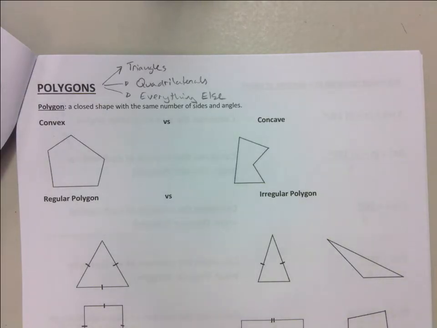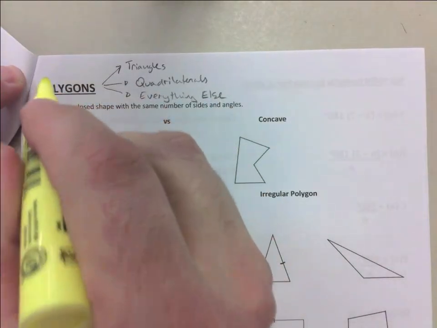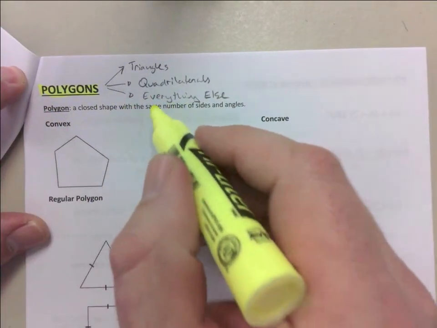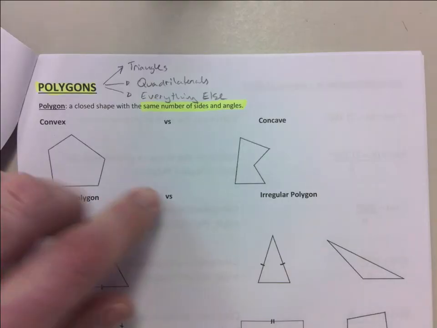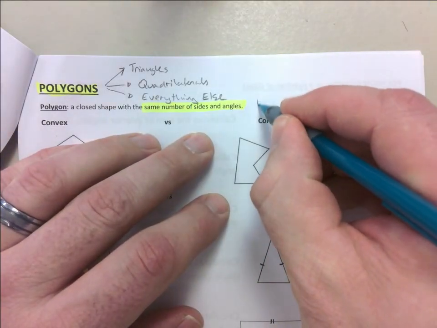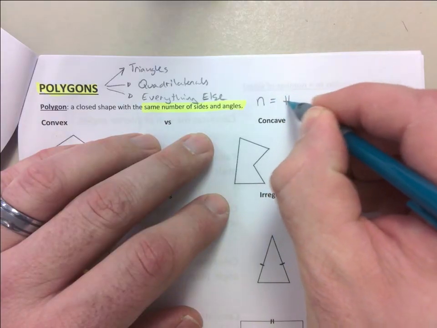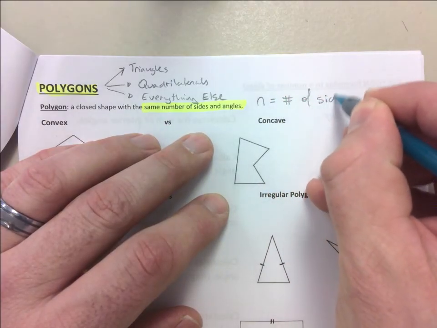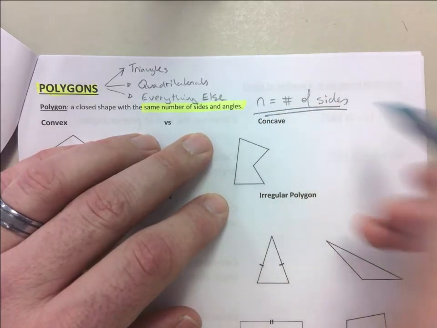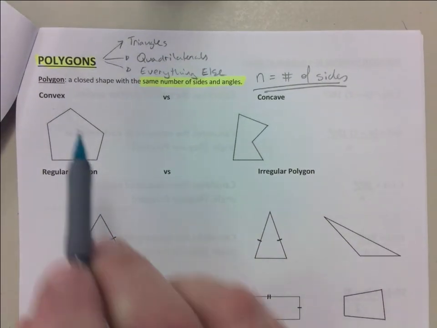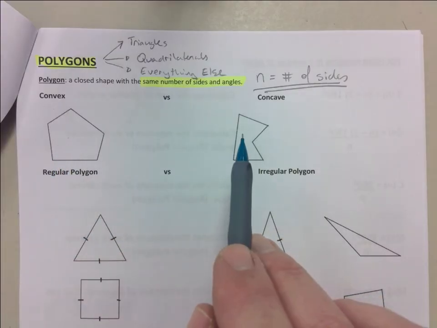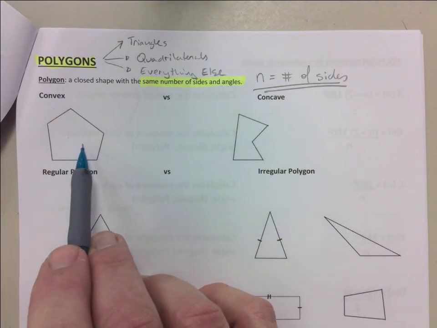One thing I want you to highlight right away as we go over polygons is that they have the same number of sides and angles. And I will already give you a heads up: N stands for the number of sides in this unit. So if you see N, we're talking about the number of sides of a given polygon. You don't need to know the difference between these two for this course, but I will still present this to you.